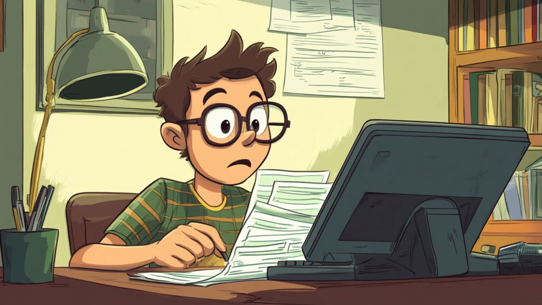Remember, your paycheck is more than just a number, it represents your time, effort, and skills. By taking control of your finances and making informed decisions about your money, you'll be setting yourself up for a brighter financial future.